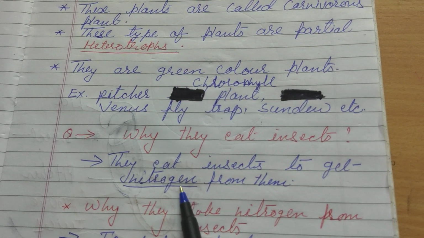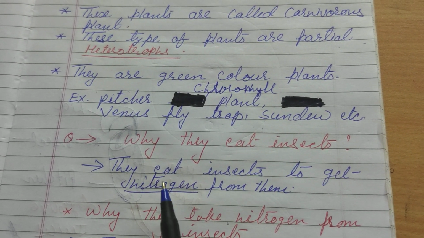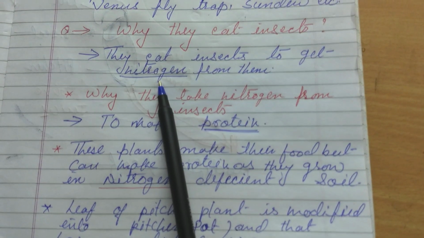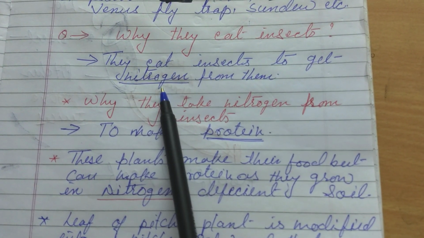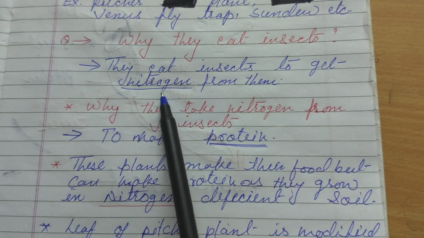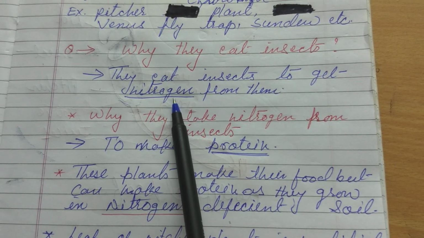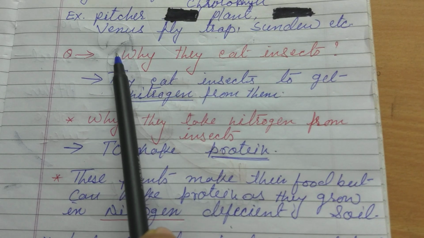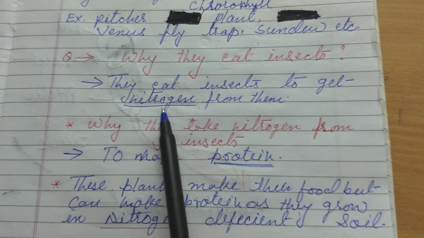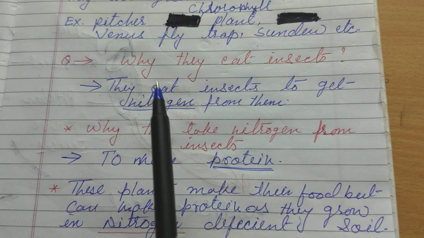Nitrogen is the compound that helps you to prepare protein. Whatever we eat as protein, all proteins are nitrogenous compounds. So to prepare protein, they eat insects so that they can prepare food. Again I am repeating, why do they eat insects? They eat insects to get nitrogen. And why do they need nitrogen? They need nitrogen to prepare food.